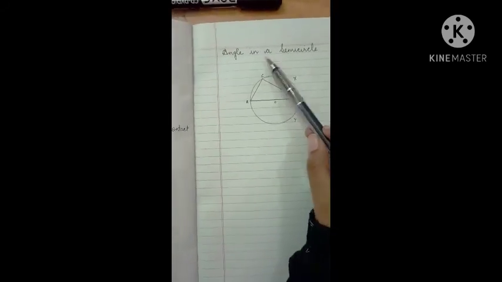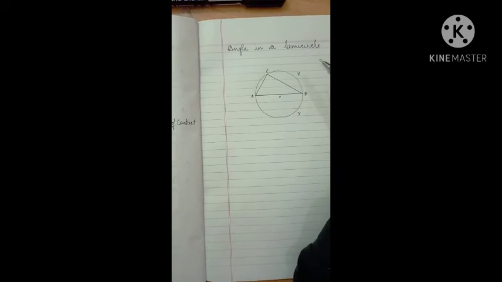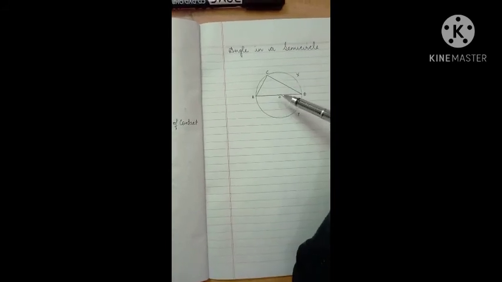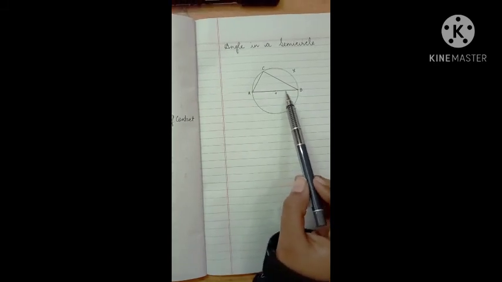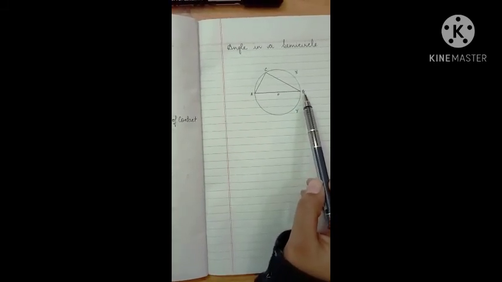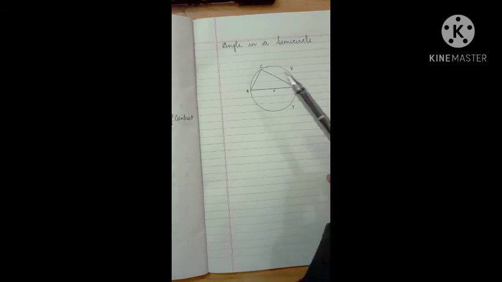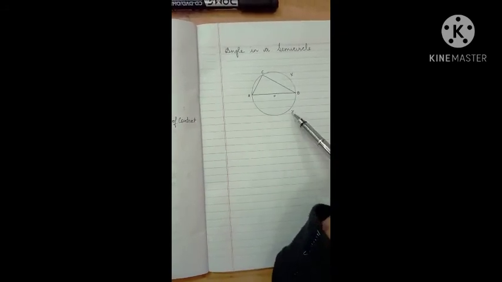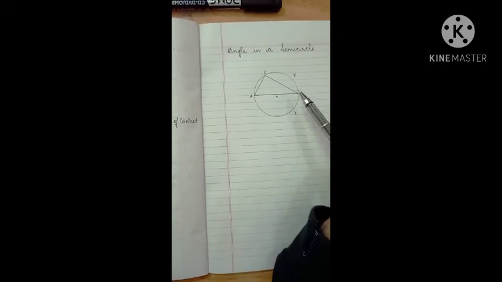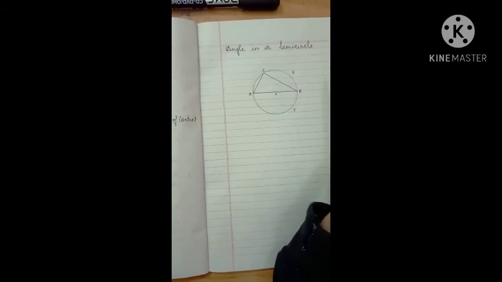Now the angle in a semicircle. Suppose you draw a circle with center O and then draw its diameter AB. Then AXB is a semicircle, AYB is also a semicircle. So these are the two semicircles.